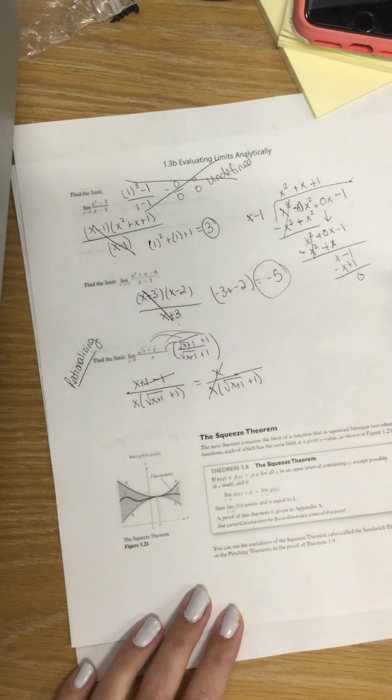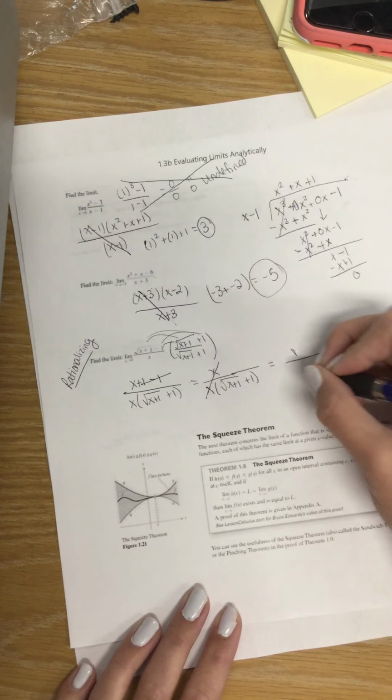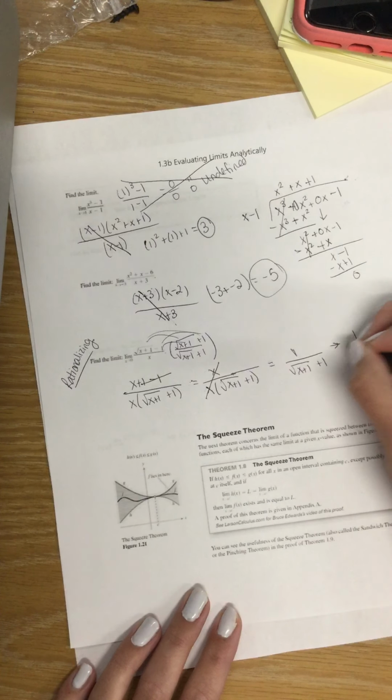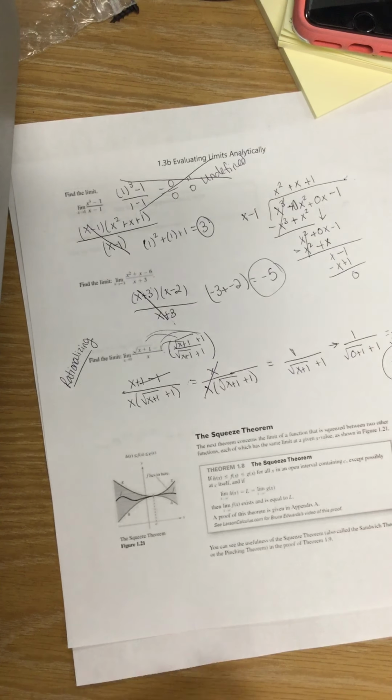And now I have an x and an x on the numerator and the denominator that can cancel off. There's my hole. So 1 over square root of x plus 1 plus 1, and I can actually plug in 0 straight into this. 1 over the square root of 0 plus 1 would be 1 over the square root of 1 plus 1. The square root of 1 is 1, so this would be 1/2.